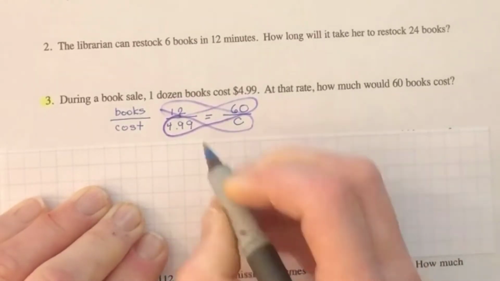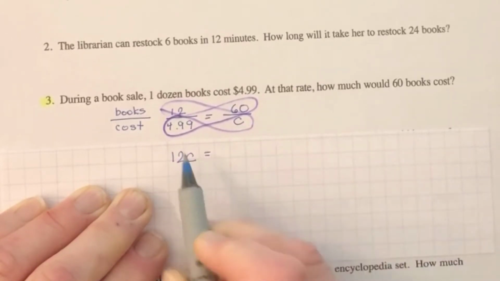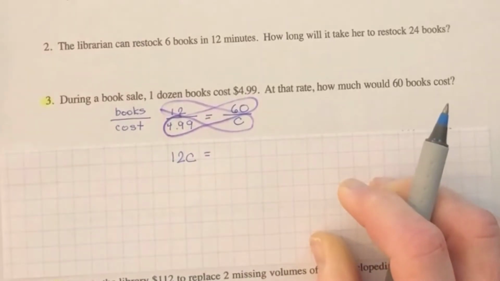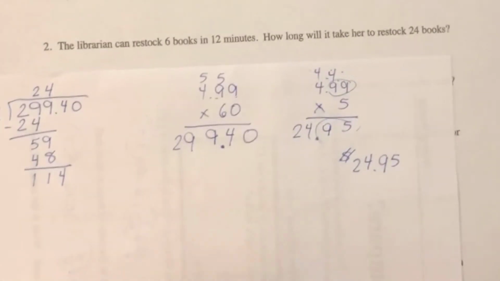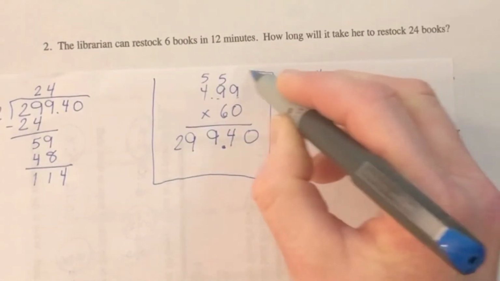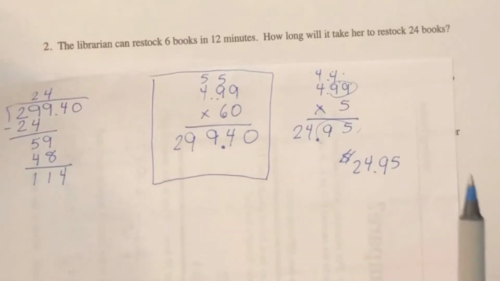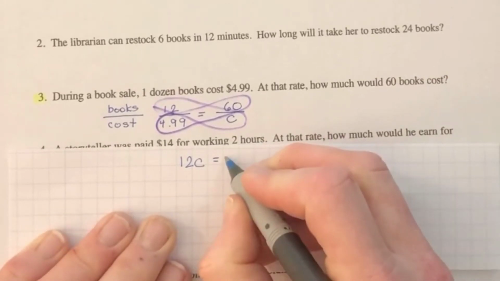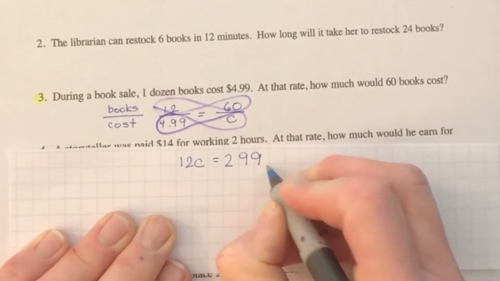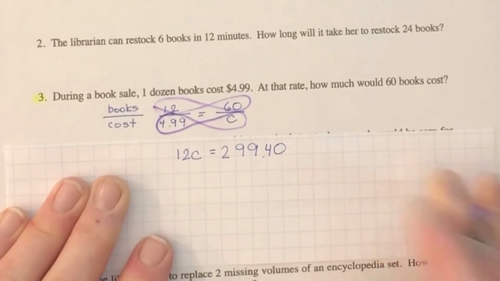Here we go. So that would give you 12 times C equals 499 times 60. Now I already multiplied that out right here. 499 times 60 is $299.40, just to save on time. So it gives us $299.40. So now I have to solve for C.